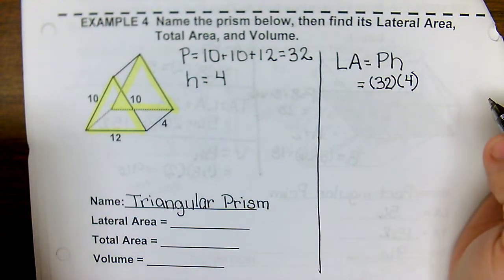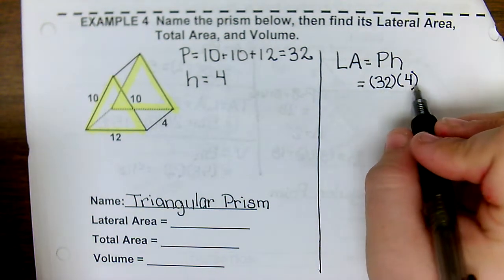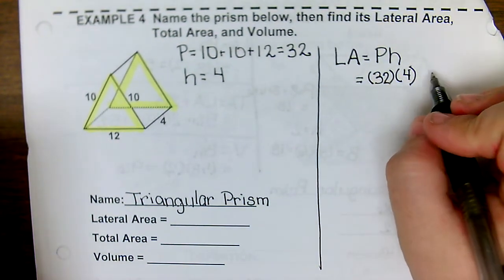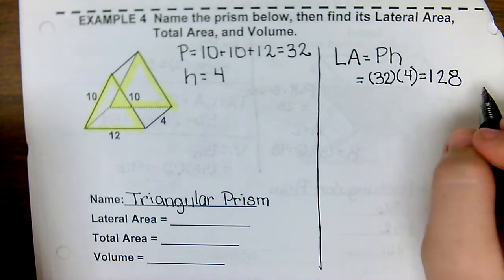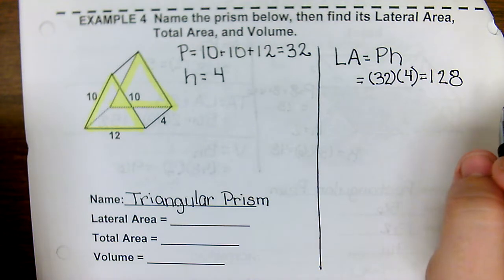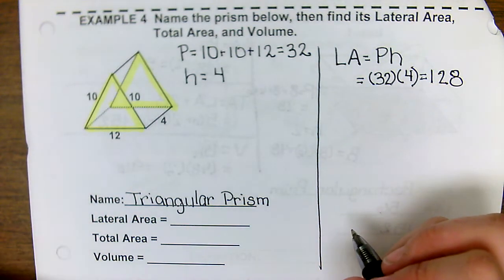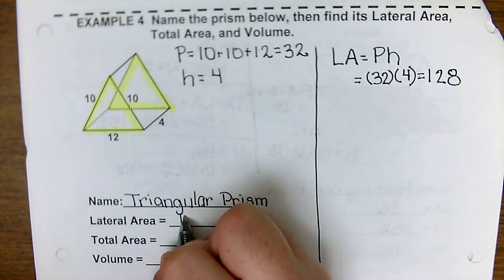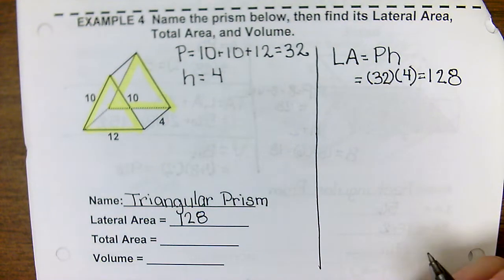Instead of H, we're going to plug in a 4. So 32 times 4 is 128. So our lateral area is 128 units squared.